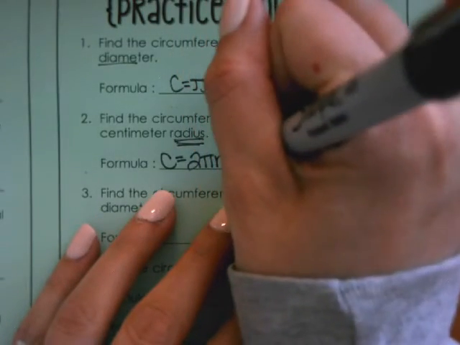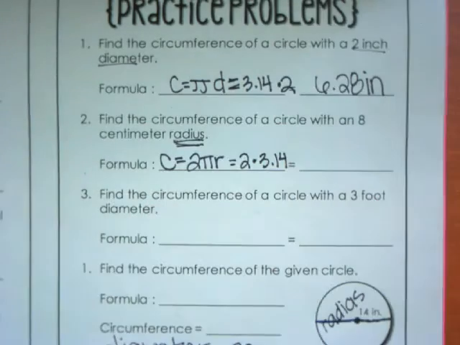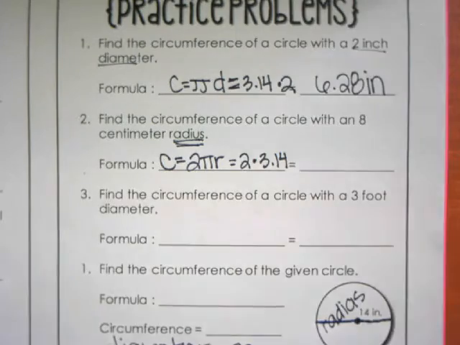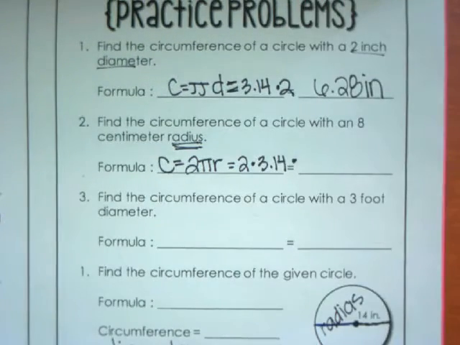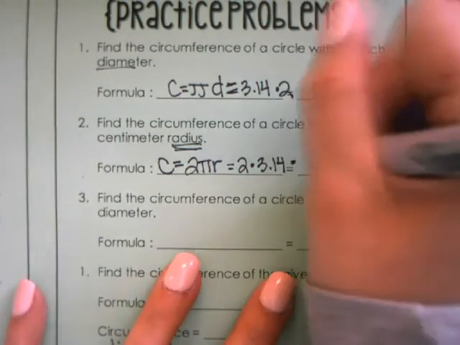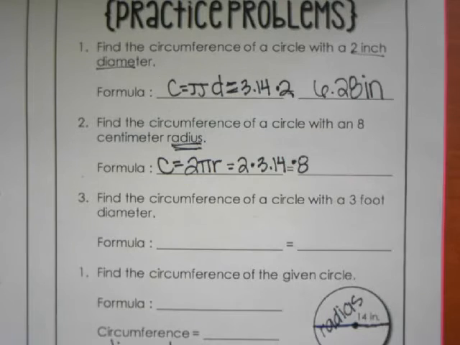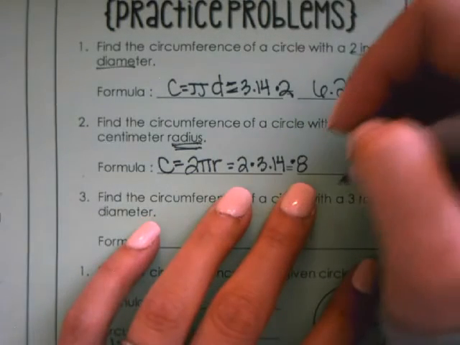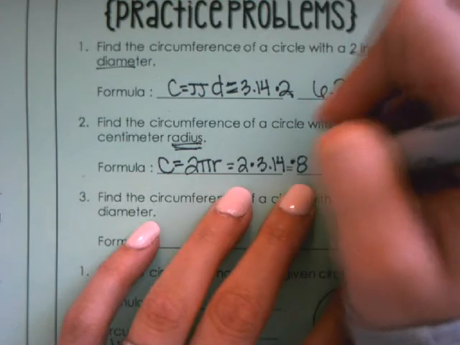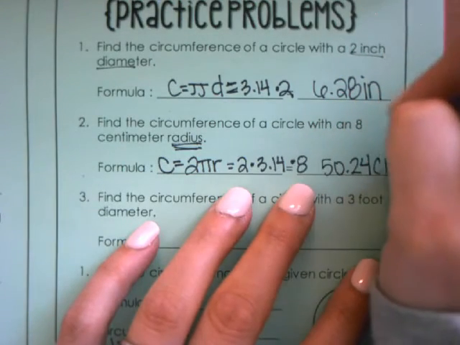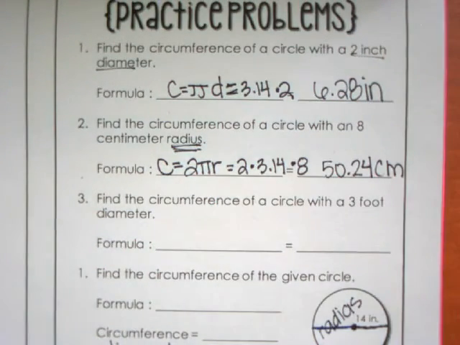You're doing 2 times 3.14, because remember we're using 3.14 for pi. And then I'm multiplying it by my radius. And what's the radius, everyone? 8. And then you do your math on the calculator. Write down your answer. What did we get, everyone? 50.24 what? Questions?